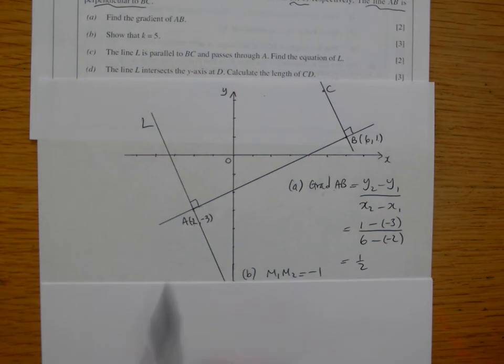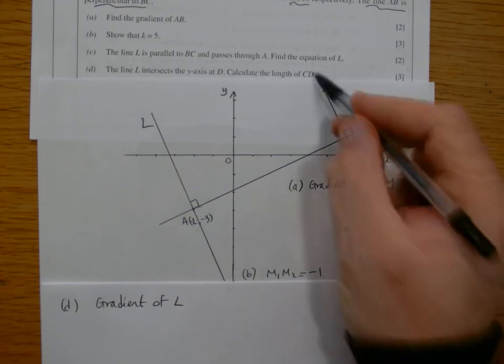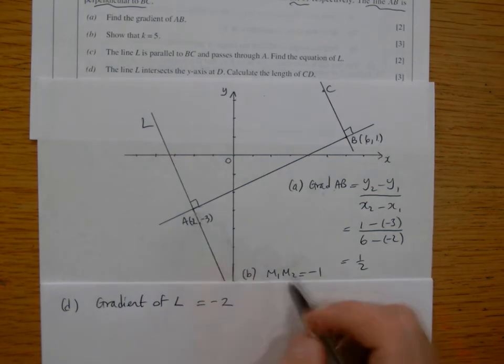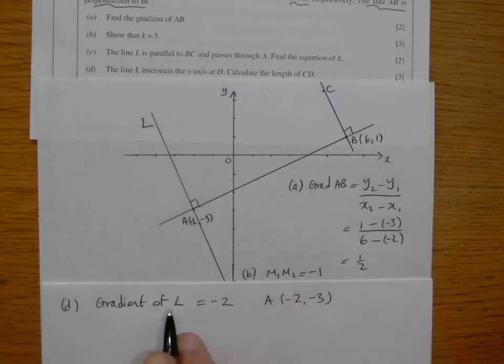Quite simply then we can determine the gradient of L. The gradient of L will be the same as the gradient of BC, which is -2. So we've got the gradient there. We've also got a point that it goes through. That line L goes through A, so the point is -2, -3. Once you've got the gradient and a point, we can then get the equation of L.